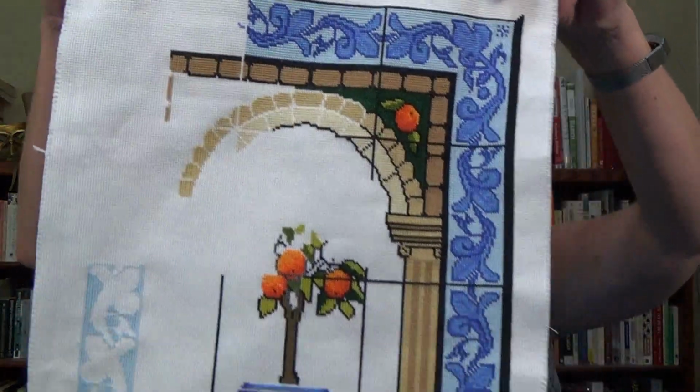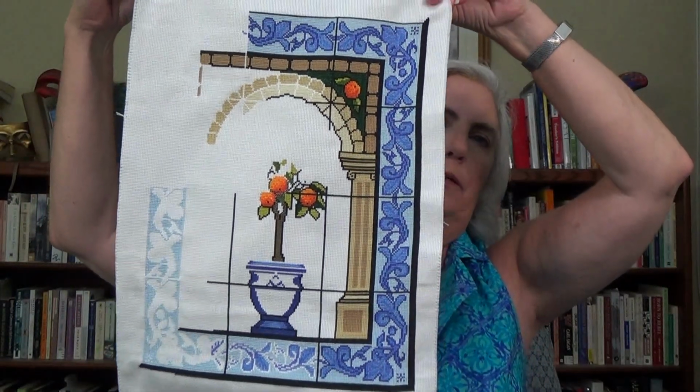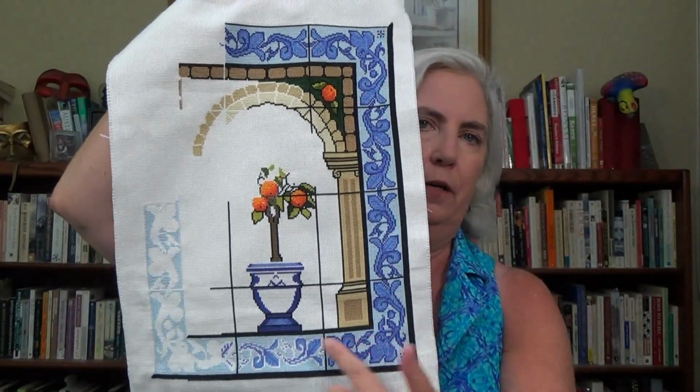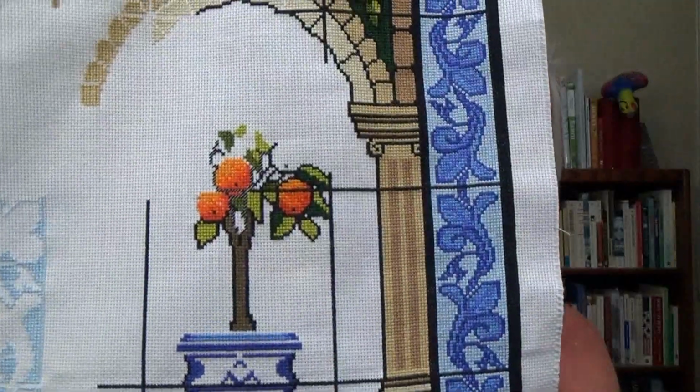And then the last piece of stitching I have to show you before we get into the topic at hand is Portuguese orange tree tiles. This is by the Vivsters, and it's on an 18 count white Aida, and I am at 58.85%. Now here it is. Oh, some repetitive stitching around the edges. Going around here, but not too bad. Getting there.